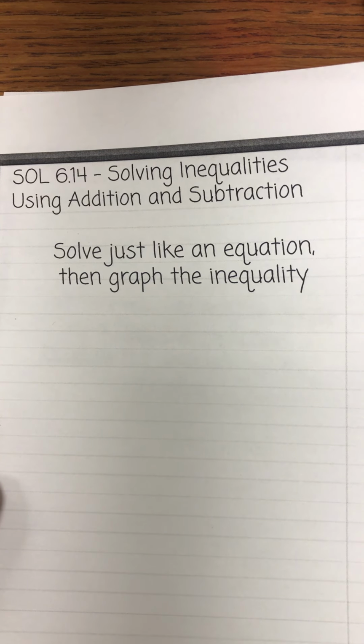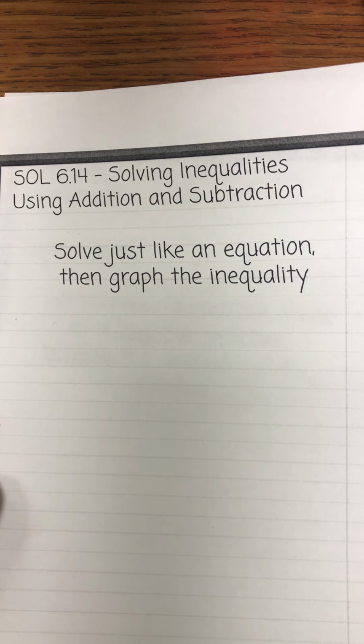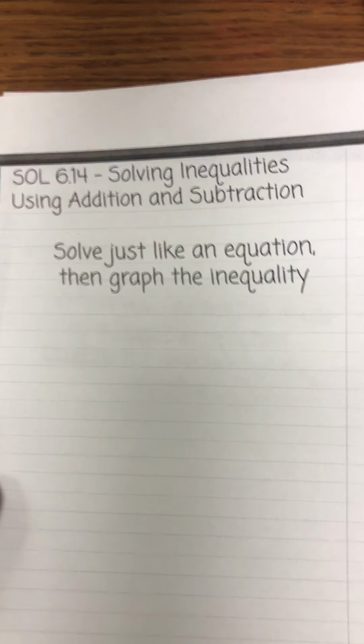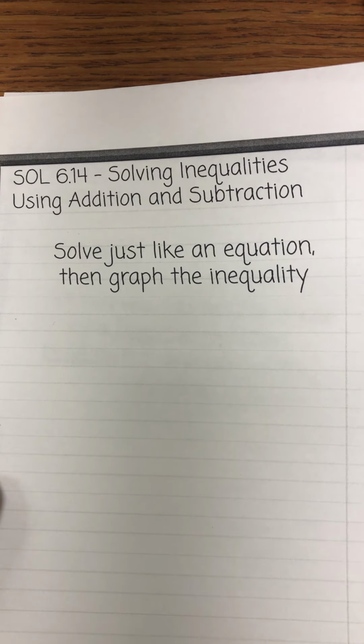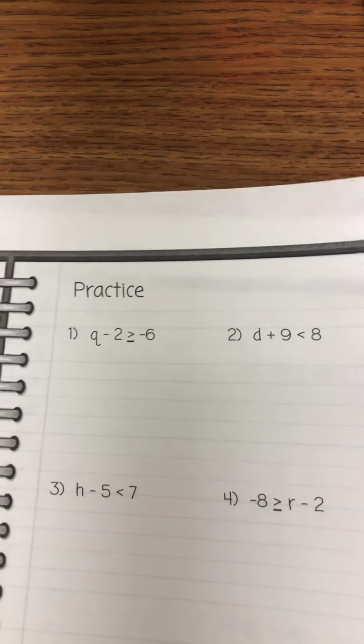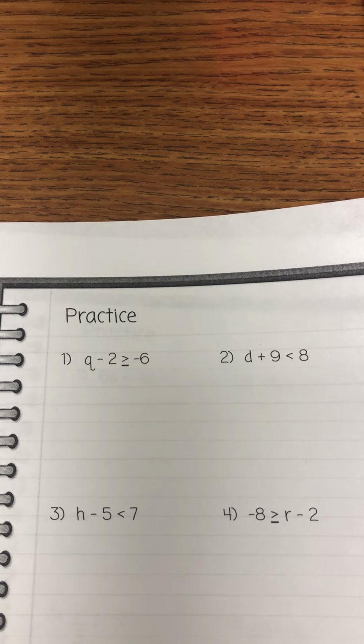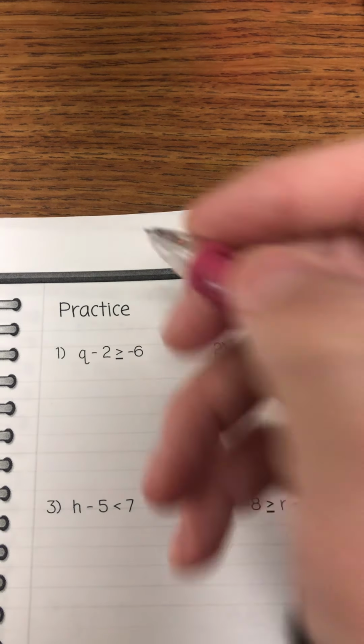And today we're going to be solving inequalities using adding and subtracting. Now, you're learning nothing new today. We are going to solve these inequalities just like we did with our equations where we drew our wall, and then we're going to graph our inequalities just like we learned a little bit ago. So let's look at our problems. And the first thing, of course, you have to do is draw your wall.